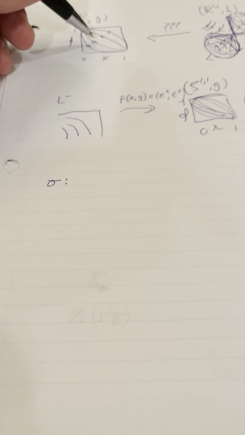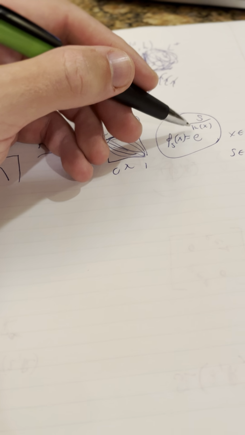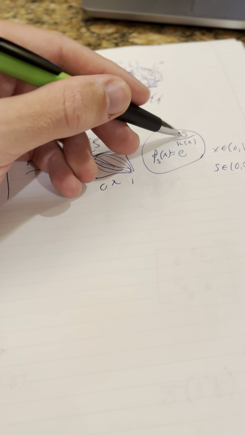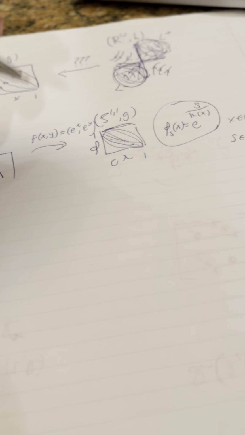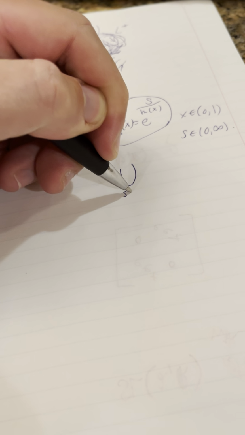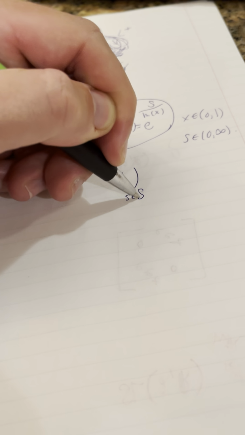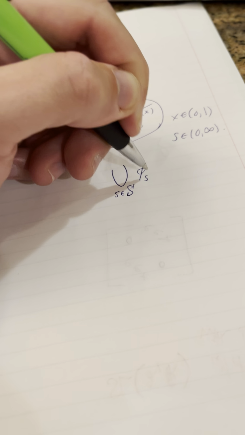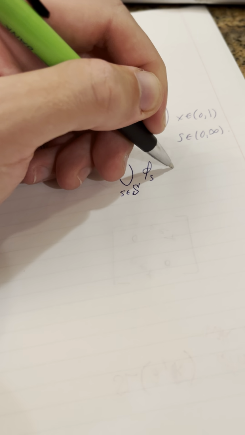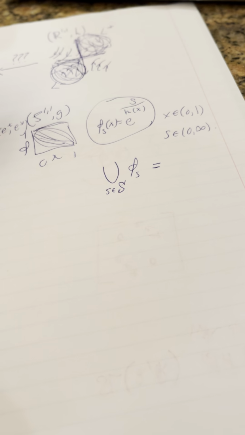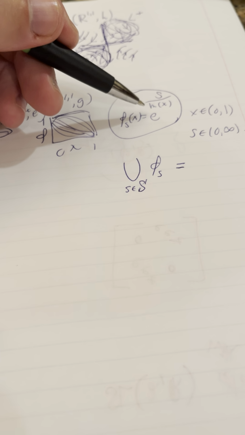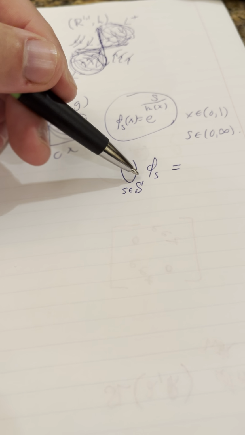Essentially we'll call this the foliation, since the union of S, phi S, equals this joint union of all the leaves.